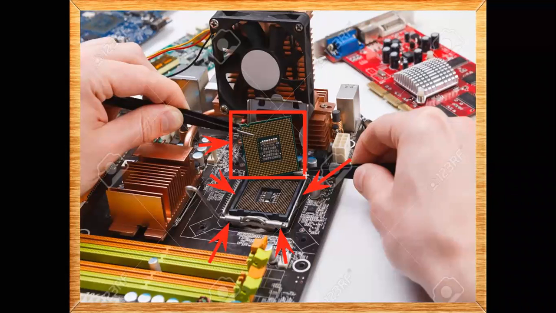If I ask you in the class that the CPU is bigger than the system unit, it is false. If I say the CPU is smaller than the system unit, then it's true, because the system unit is big. There are so many things in the system unit.